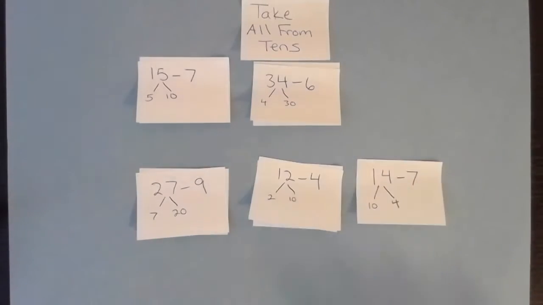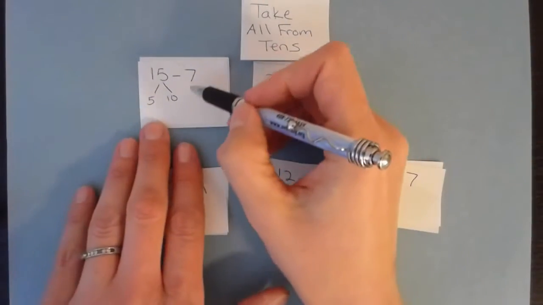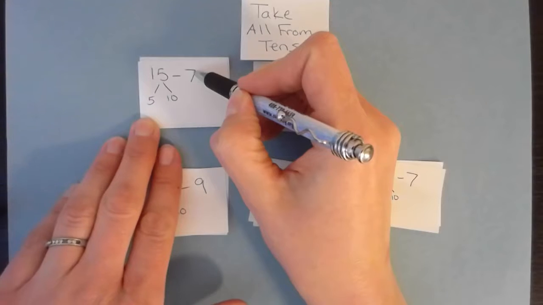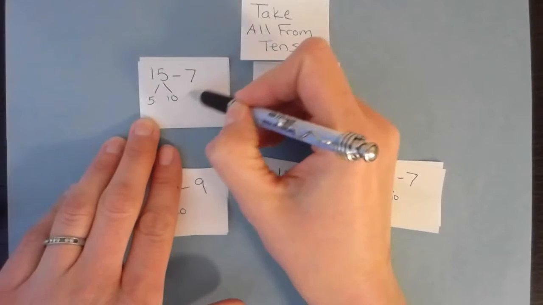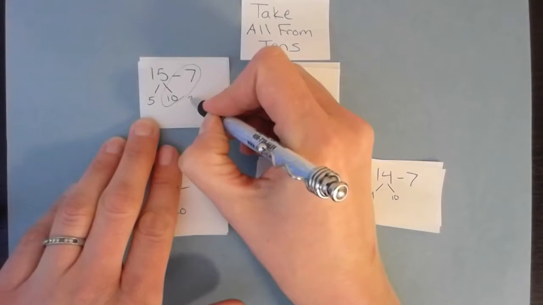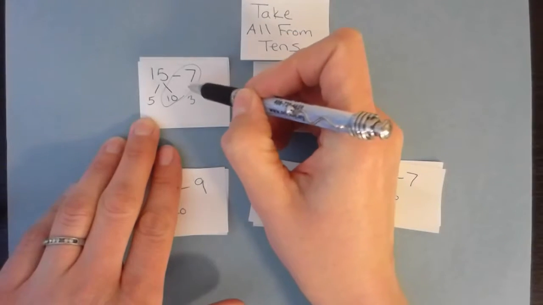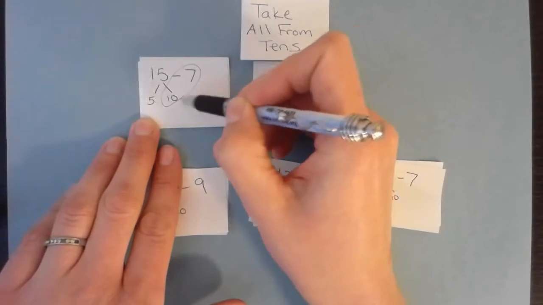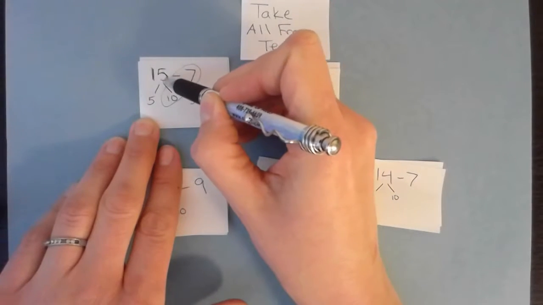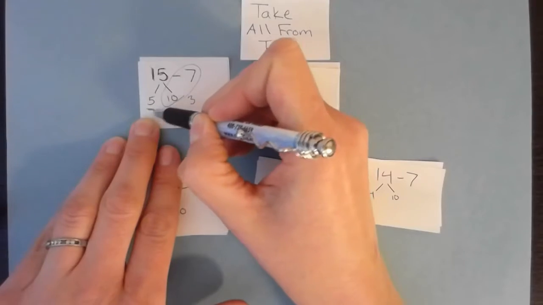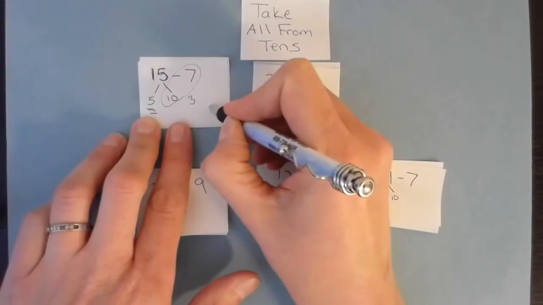All right. So now that I've done that, I'm going to go ahead and show our final answers. I'm going to take the 7, since there are not enough ones, there's only 5. I'm going to take the 7 from the 10. 10 minus 7 is 3. And my final answer is not just 3. I took the 7 from the 10 part, but I still have the 5 part left over that I haven't touched, which is right here. So 5 and 3 is 8.